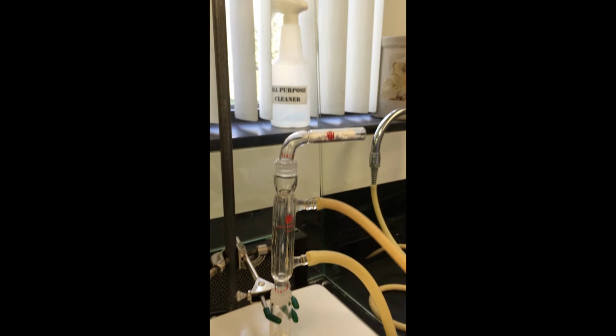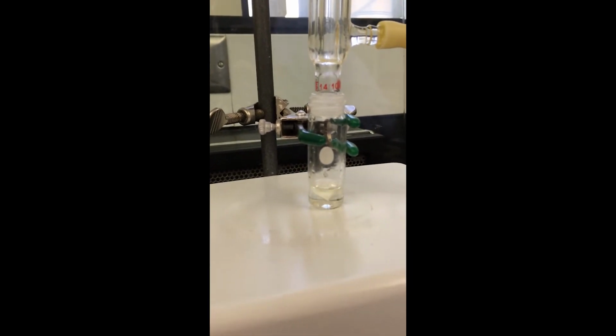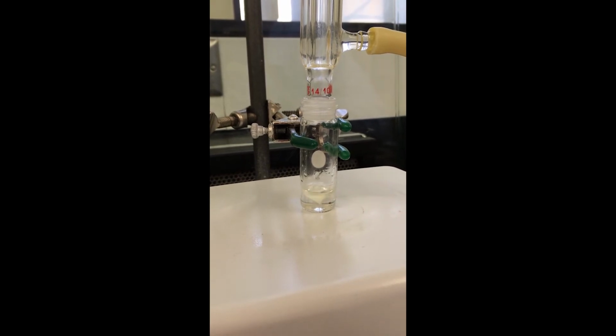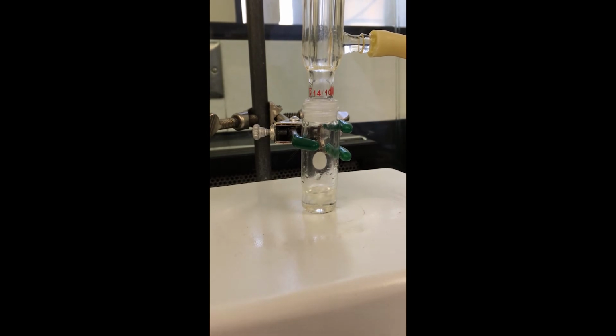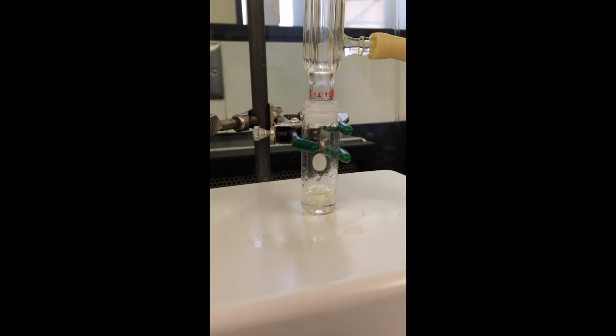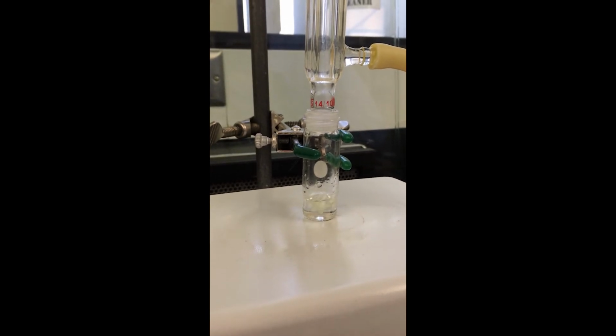Now you'll notice if you look down here at the bottom that all of the crystals have dissolved and that it's actually starting to change color slightly. We've got a little bit of a yellow color in there. That indicates the reaction's proceeding. We're going to continue to heat it up until the solvent is gently boiling, and then we're going to let the reaction run for about an hour.